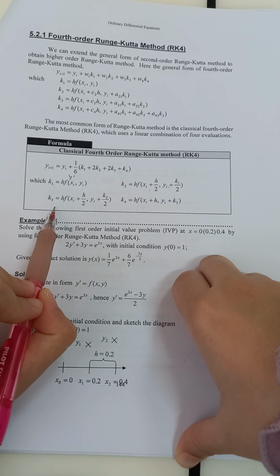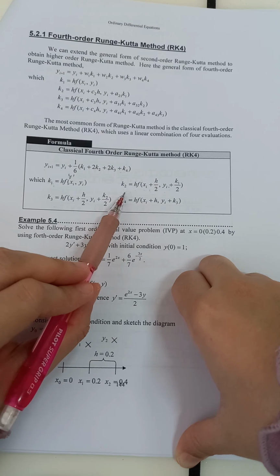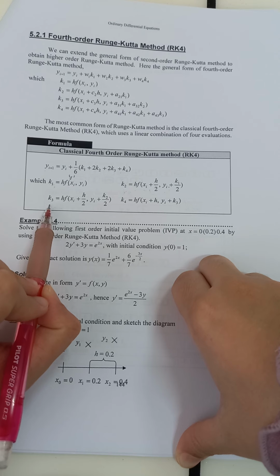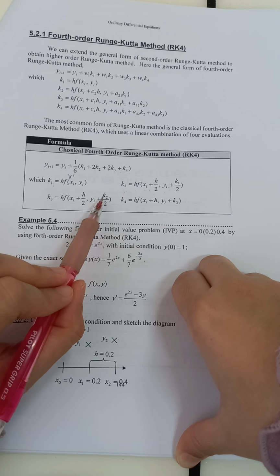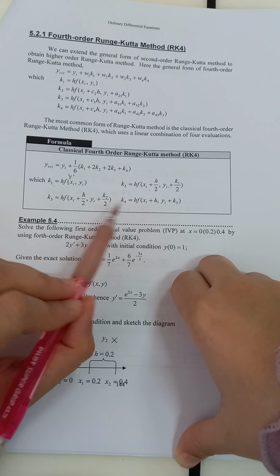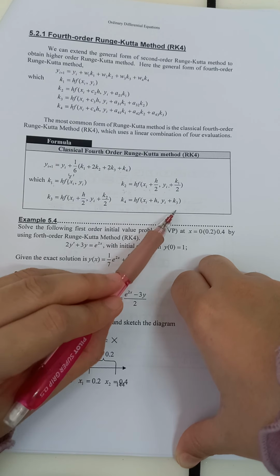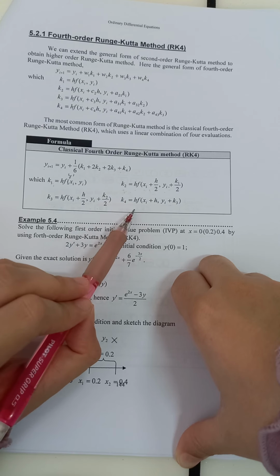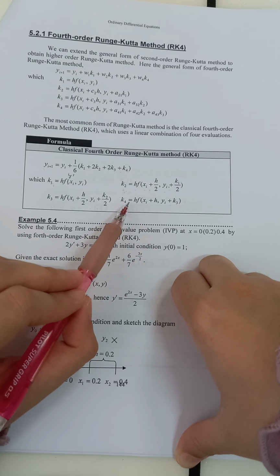Same goes to K3. Without K2 we can't get the answer for K3, because K2 is here. We have to find K2 first, then we can settle K3. Same goes for K4. For K4 we need to solve K3, and only then can we know the answer for K4.